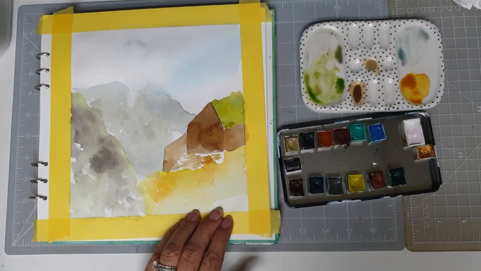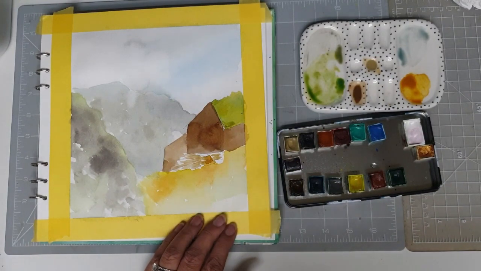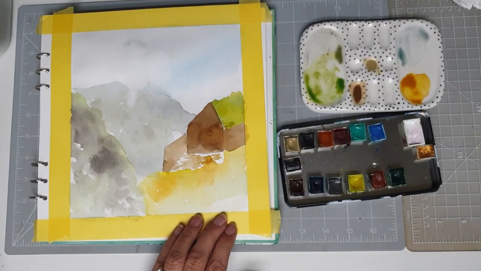So which shall we start with first? I think that maybe I'm going to use, that's it.